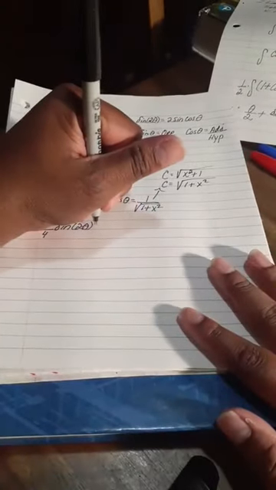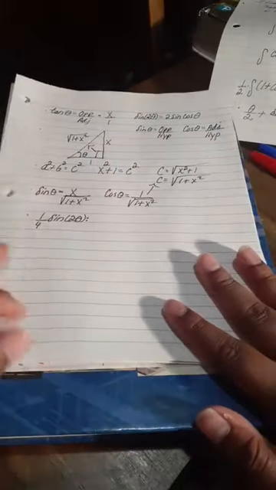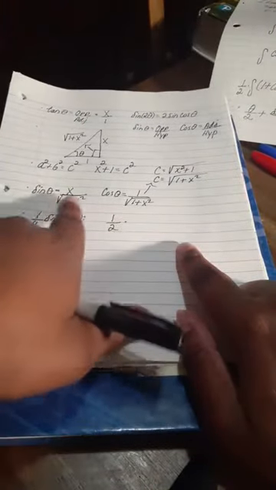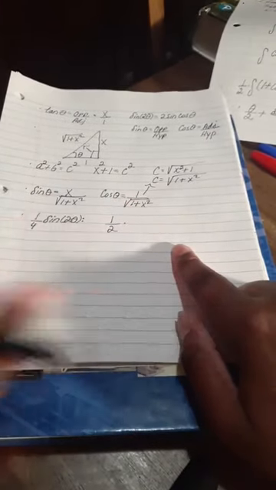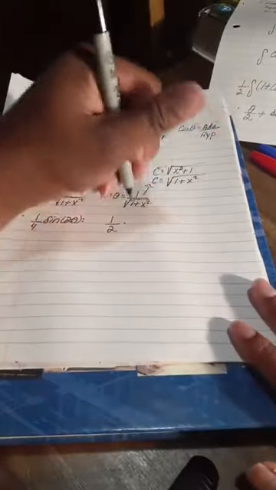Now if we change it up here, we'll have 1/2 times, if we look at our ratios, sine was x over the square root of 1 plus x squared, and cosine was 1 over the square root of 1 plus x squared. So this would be 1/2 times x over the square root of 1 plus x squared times 1 over the square root of 1 plus x squared. And we expand this out. So this would be x over 2 multiplied by 1 plus x squared.